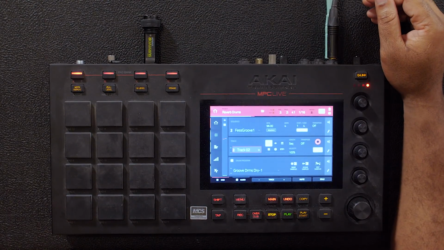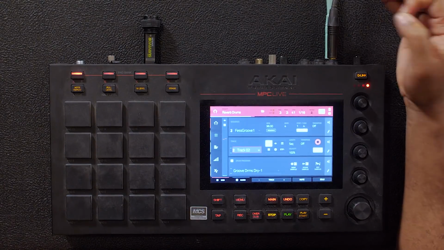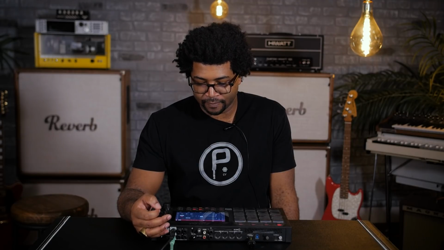All right, so today I'm working on the MPC, and I want to preface this by saying that just because I'm working on the MPC live doesn't mean you have to go out and get the MPC. All of these same principles apply to virtually any piece of sampling hardware or any DAW or any software that you're working with where you can load up samples. All of these principles apply.